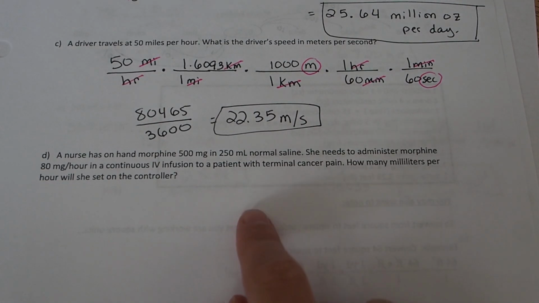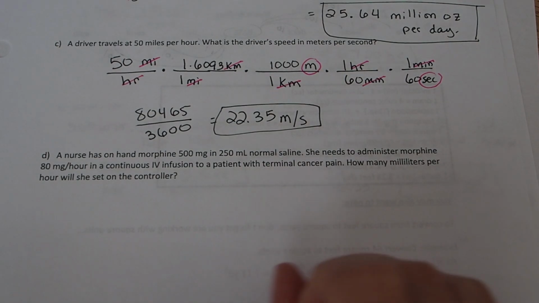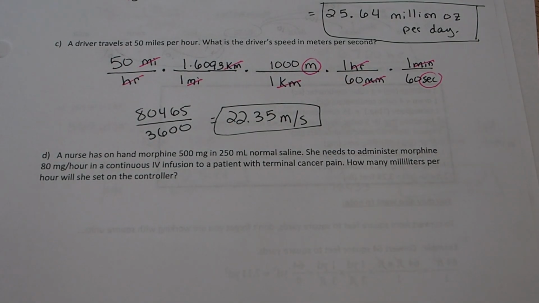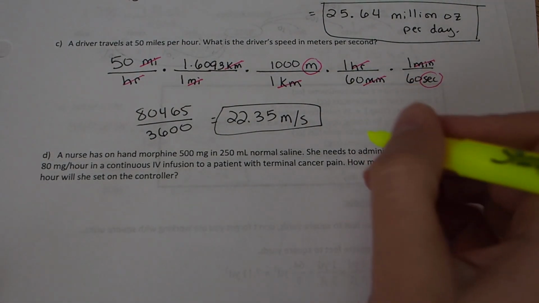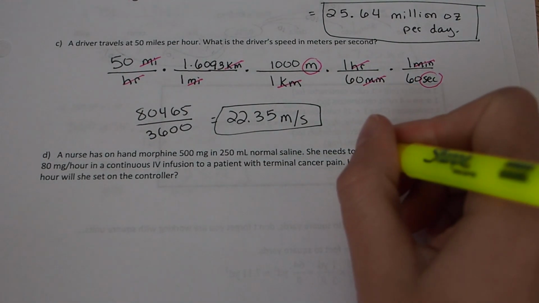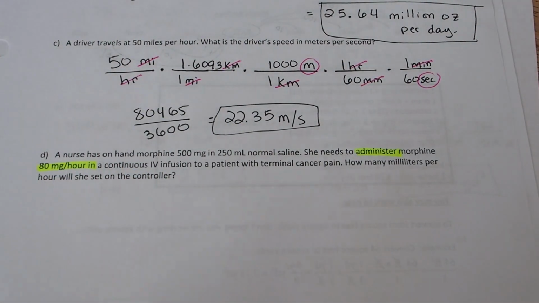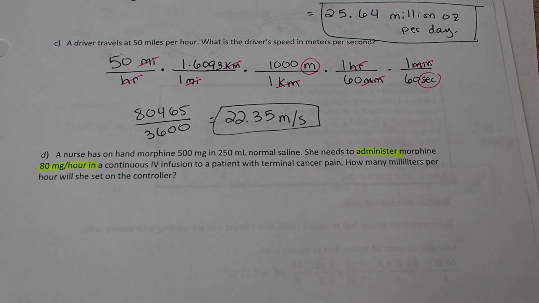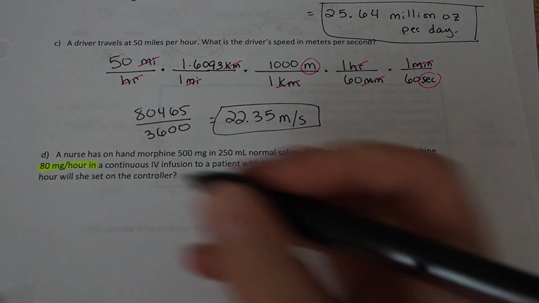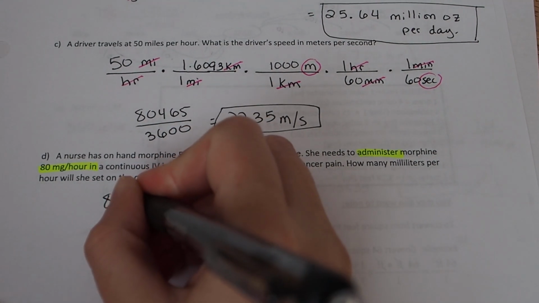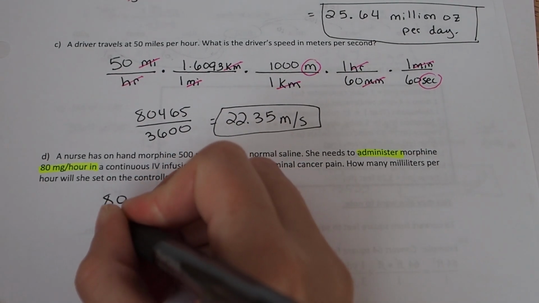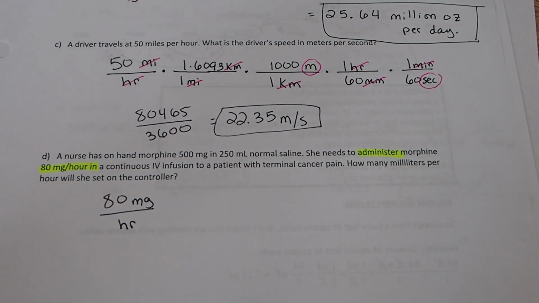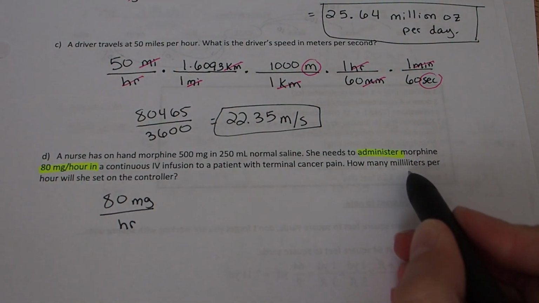Okay, so questions like this often have the conversion fact in the problem. So we need to figure out where we're starting and then where we need to go. Okay, we need to start with the amount that we want to administer. This is what she's going to give the patient. She's going to give the patient an 80 milligram per hour infusion. So we're going to start there. 80 milligrams per hour are her orders. Okay, and my goal is to convert this into milliliters per hour.